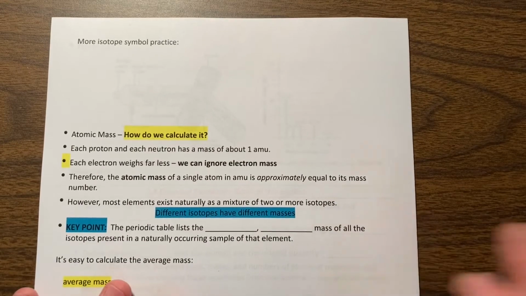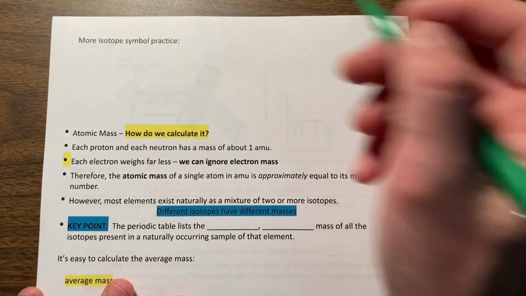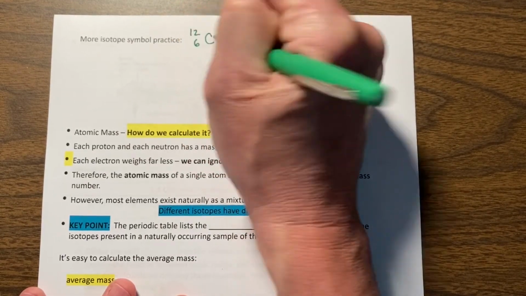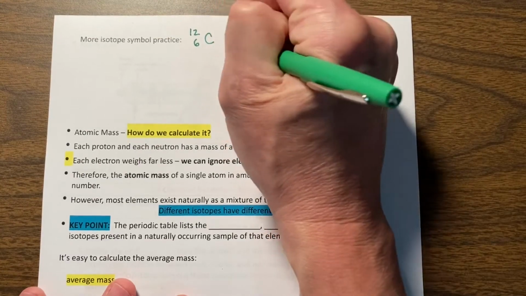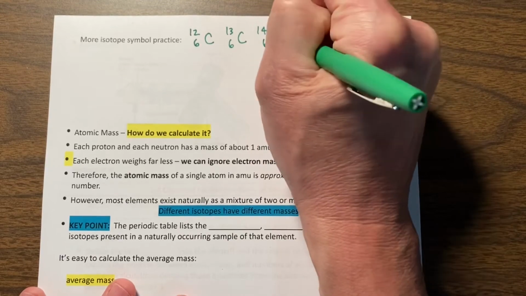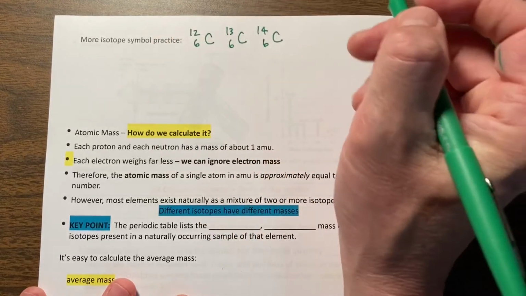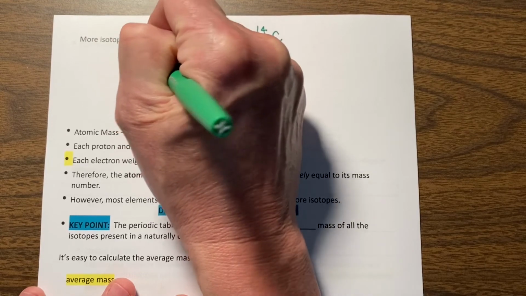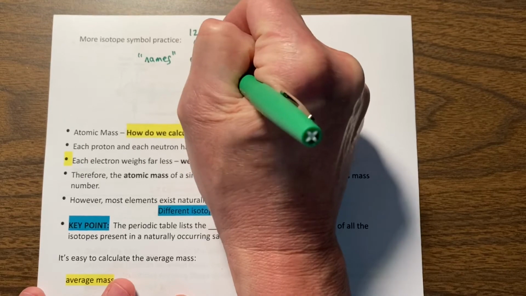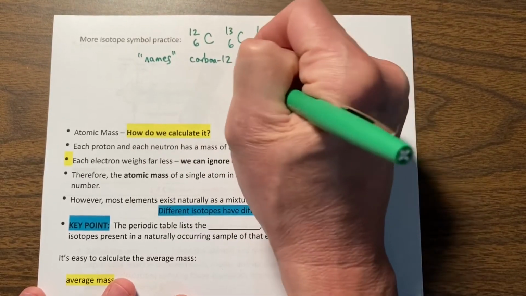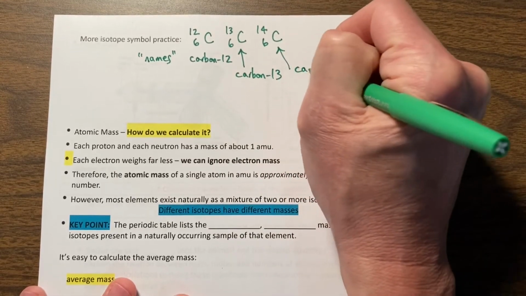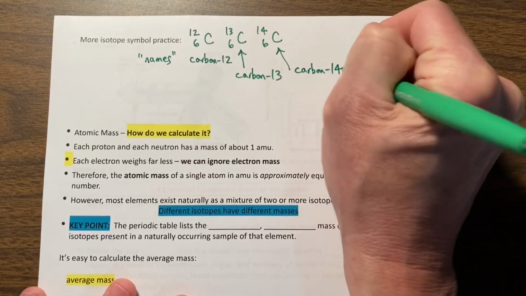More isotopes. We talk about carbon a lot in this class, so the 3 common isotopes of carbon are what we call carbon-12, carbon-13, and carbon-14. And another way to write these names, I'll put it in quotes, is we'd call this one carbon-12, this one carbon-13, and of course we'd call this one carbon-14.